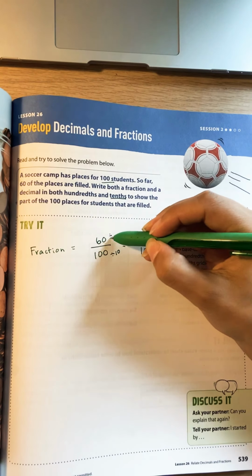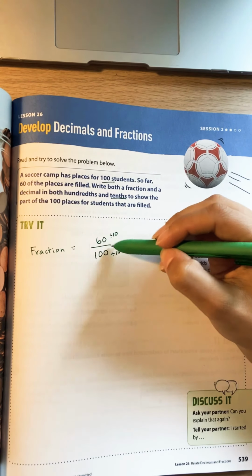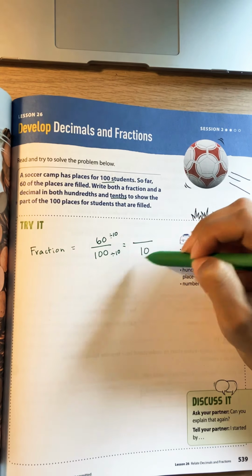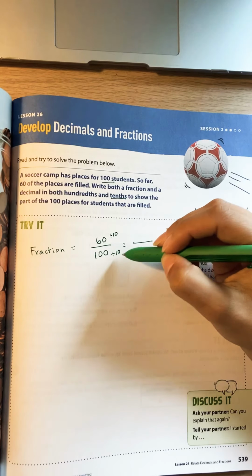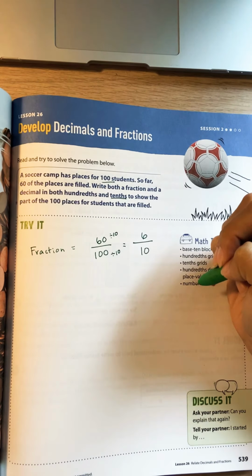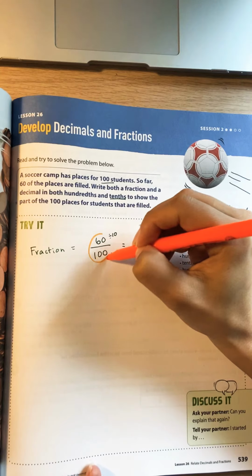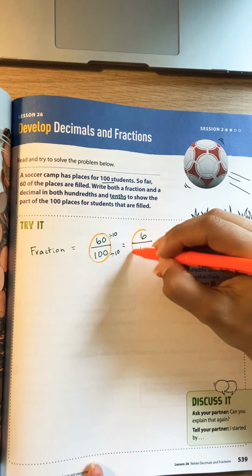So if we divided both numerator and denominator by 10, we're just knocking off a 0, right? So 100 divided by 10 is 10. 60 divided by 10 is 6. So as a fraction, it is 60 hundredths, or 6 tenths.